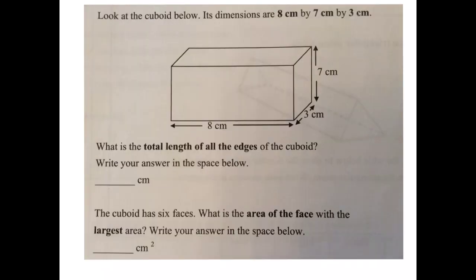Look at the cuboid below. Its dimensions are 8 centimeters by 7 centimeters by 3. So we see that's 8 centimeters long, 3 centimeters wide, 7 centimeters in height. What is the total length of all the edges of the cuboid? Write your answers in the space below.